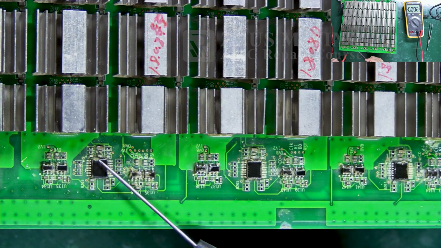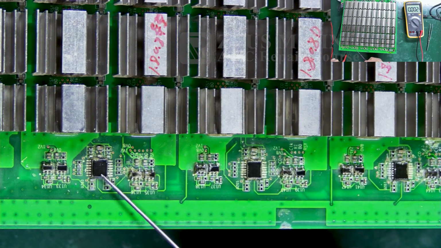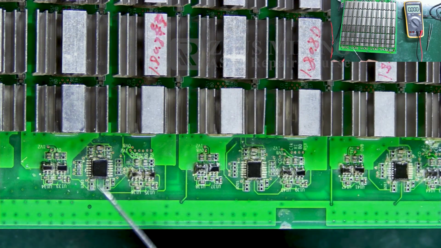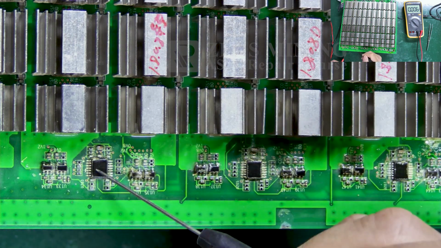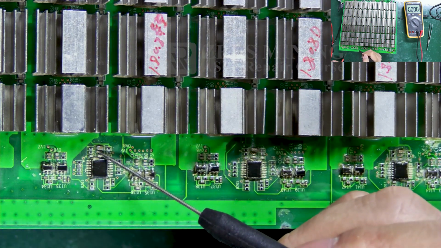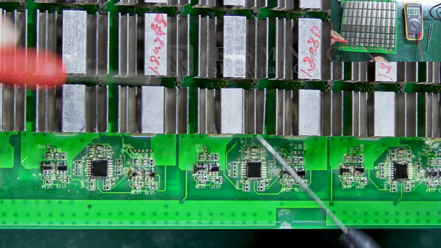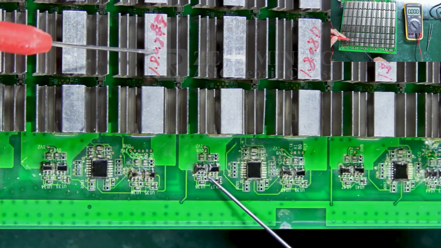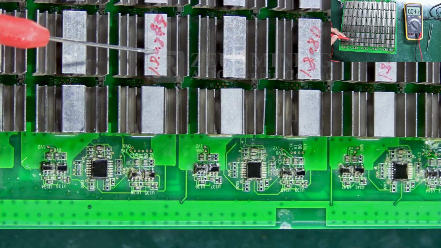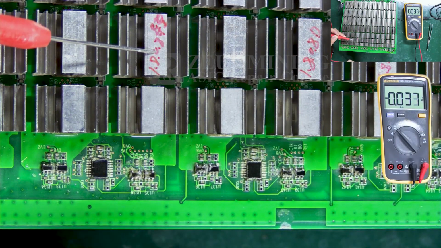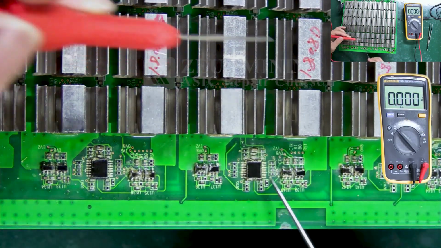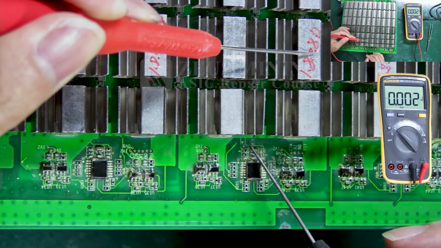To measure their powering, we can measure it at pin 4, which is the powering pin. It is connected to the filter capacitor. For example, this operational amplifier is connected to this filter capacitor. During measurement, place one probe on the corresponding domain's negative pole, and the other on the left end of the capacitor. The same measurement method applies to the others.